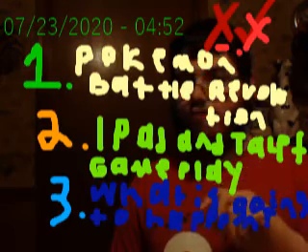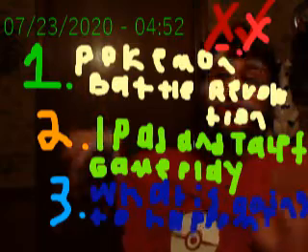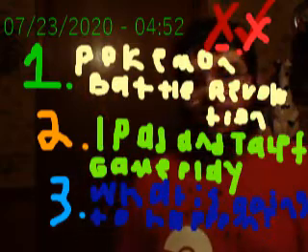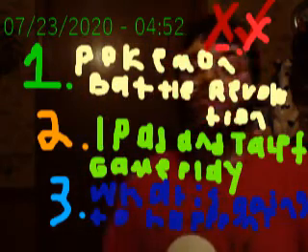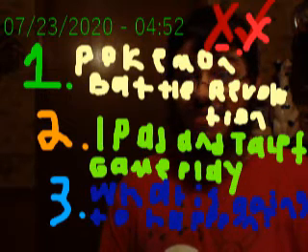Floatzel is a great Pokemon, but his defense is complete garbage. And that's one thing that Rampardos is going to have. He's going to have a lot of attack, plus, if lucky, more defense than Floatzel.